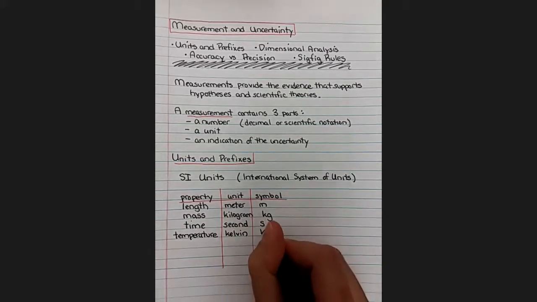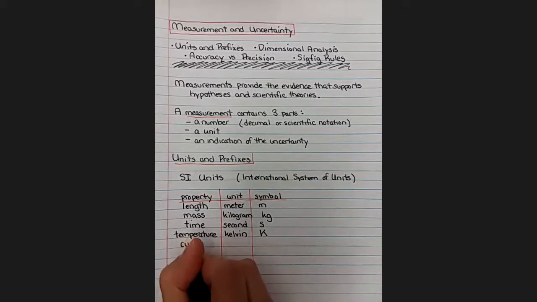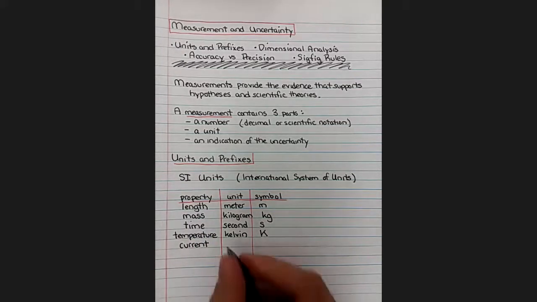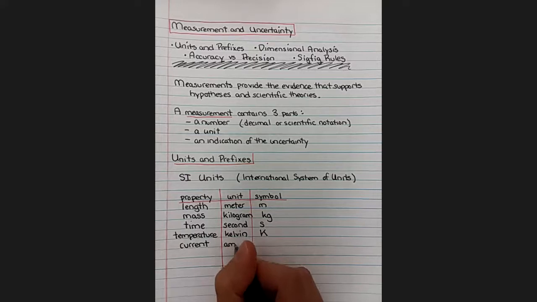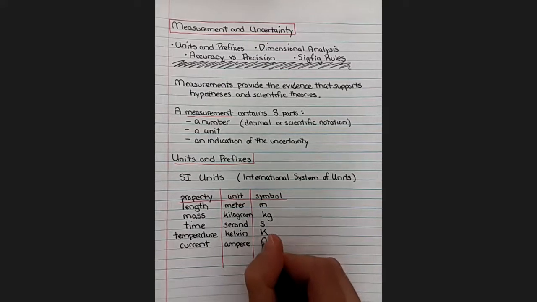And so it has a capital K because it comes from someone's name. We have a standard unit for current, for the number of electrons flowing through something, and that is the ampere, or sometimes you just hear it called the amp, and this is also named after a person, so it has a capital letter.